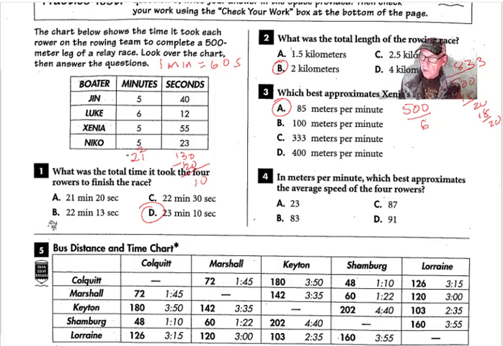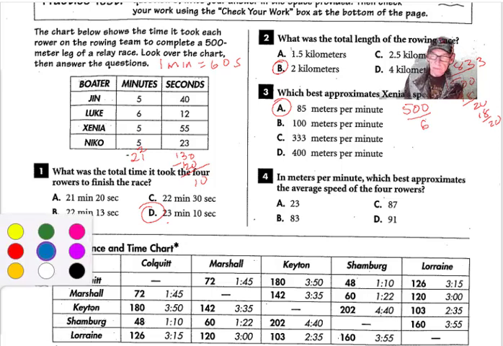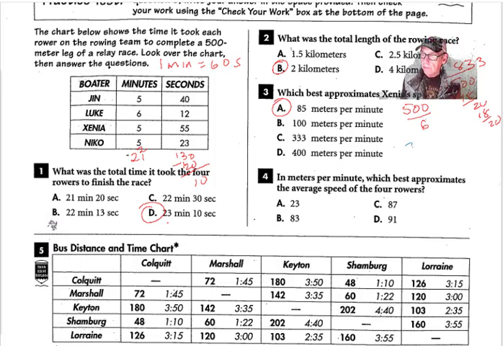Number 4, in meters per minute, which best approximates the average speed of the 4 rowers? Now, to get the average speed, we're going to take the total time that they took, which we saw was 23 minutes 10 seconds, so we're just going to count the 23 minutes, and they did 2,000 meters. So for that one, we're going to do 2,000 divided by 23. I don't have my calculator with me, so we have to do it the long way.